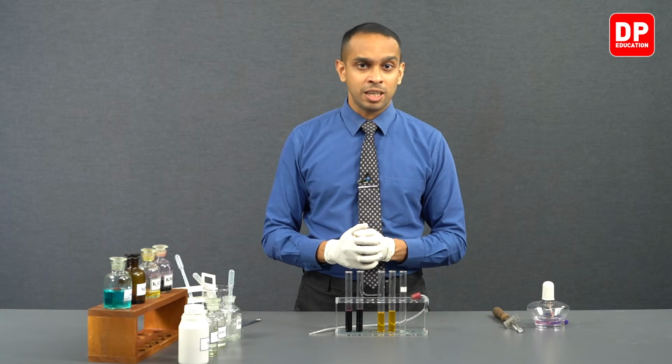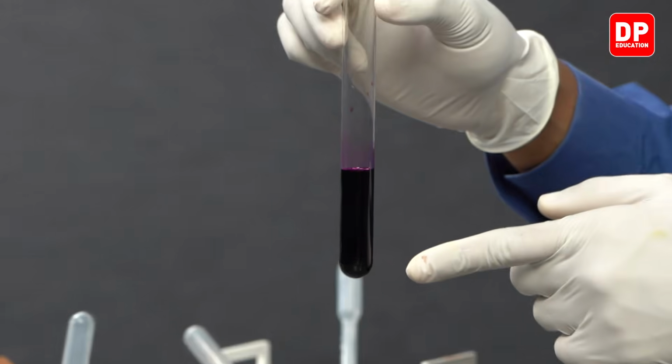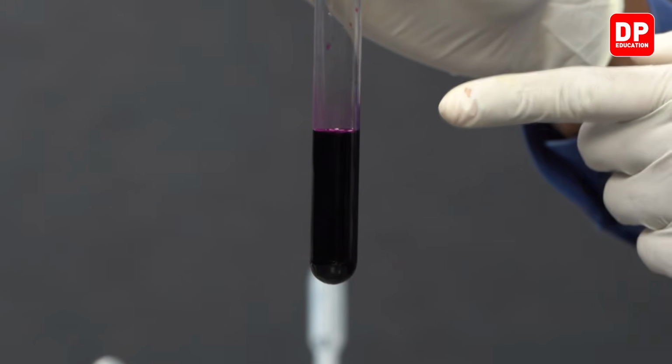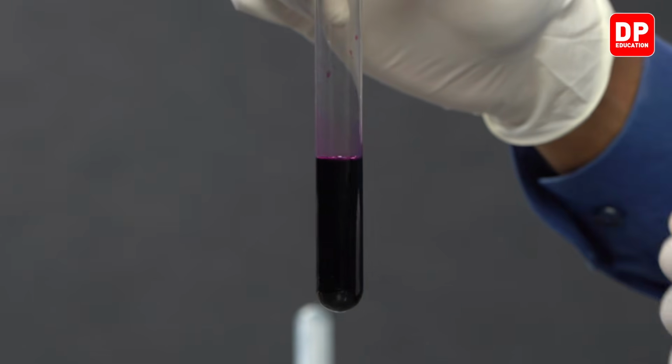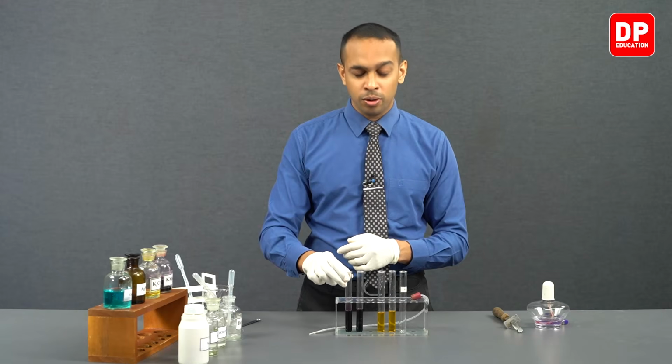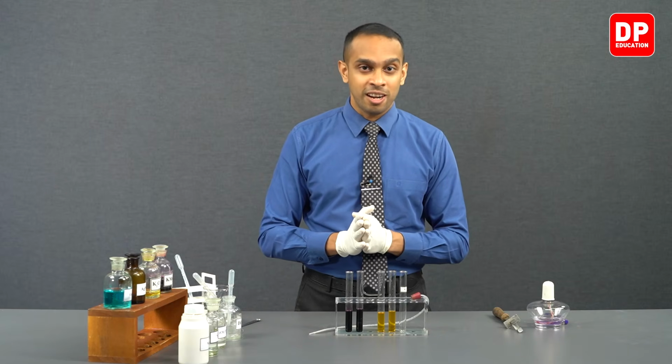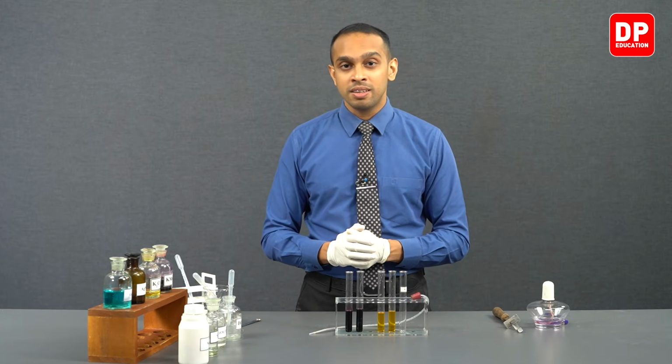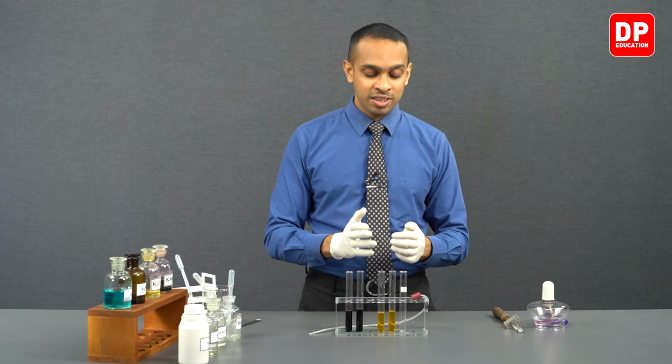As this reaction takes place, hydrogen sulfide will produce colloidal sulfur, which will make the solution milky. So you're going to observe the formation of a milky solution here, which doesn't have a color. It's going to be basically a milky solution due to the formation of colloidal sulfur or due to the formation of solid sulfur. So let's go ahead and observe these reactions.